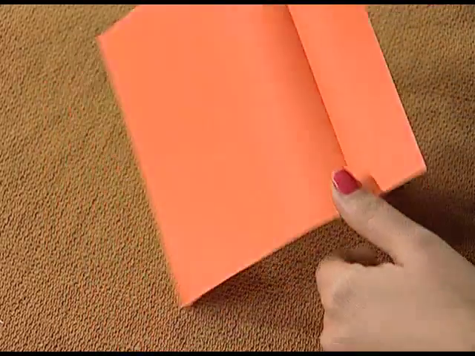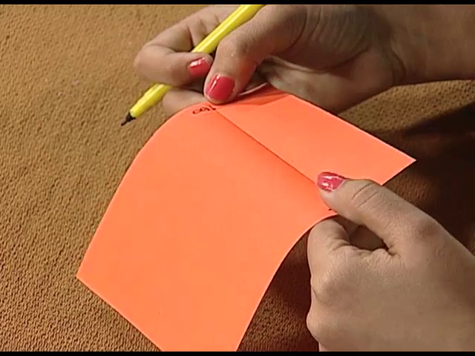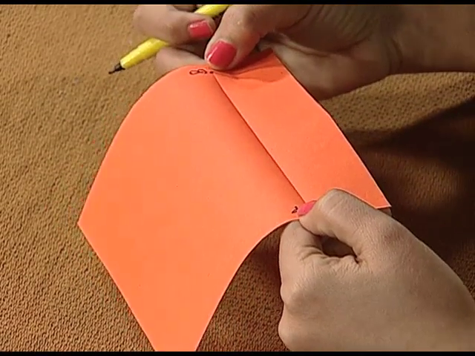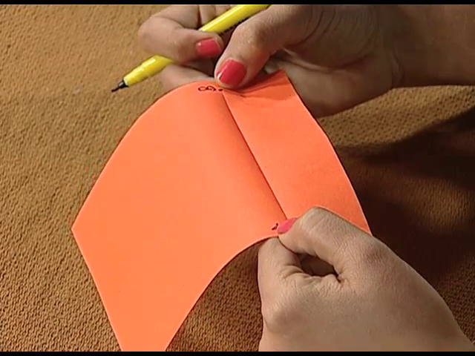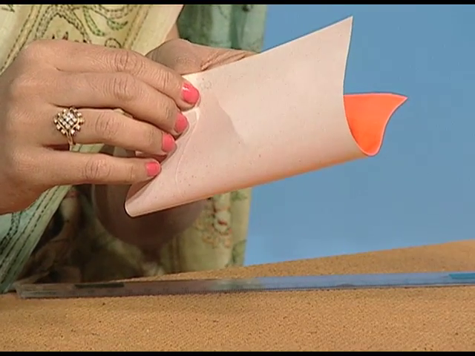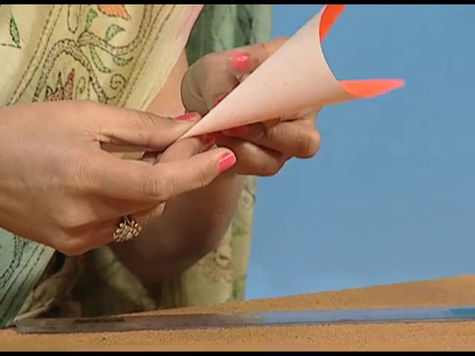We have marked again 2 points on this line, and AB is the line segment which is considered as base of the isosceles triangle. Now, we will be using the same strategy, that is, first of all we will get the perpendicular bisector of AB.